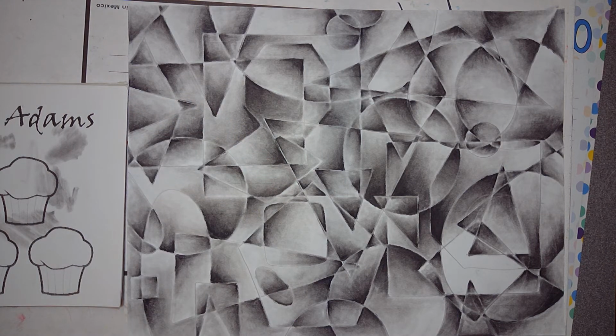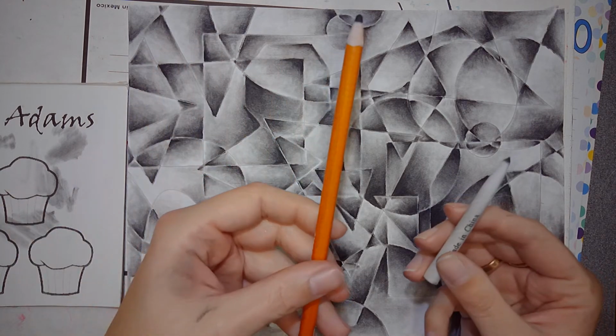So we're using all of these individual shapes that we've made by overlapping our lines to create smaller values within our shapes. So I'm going to show you how to do that using these different tools. So the first method I'm going to show you is charcoal.